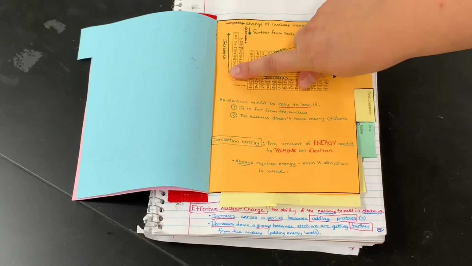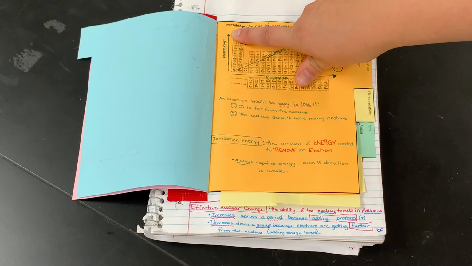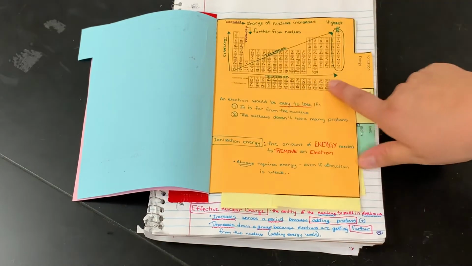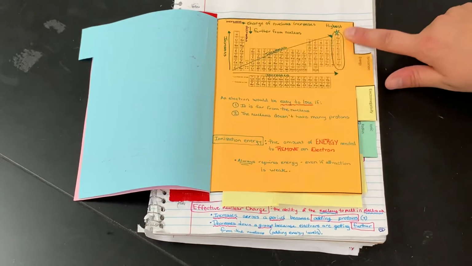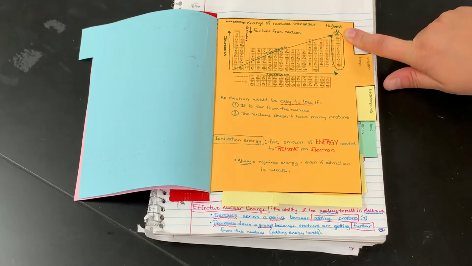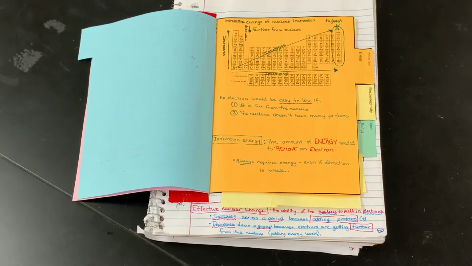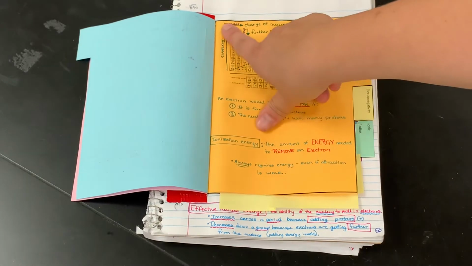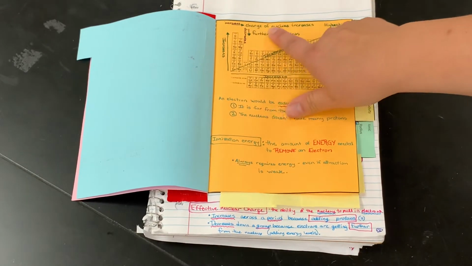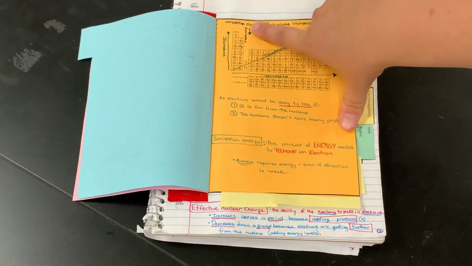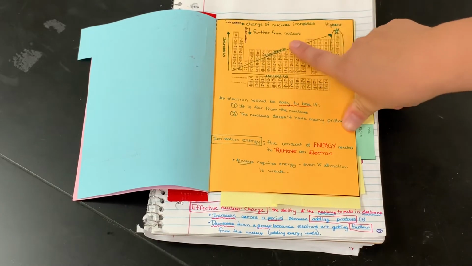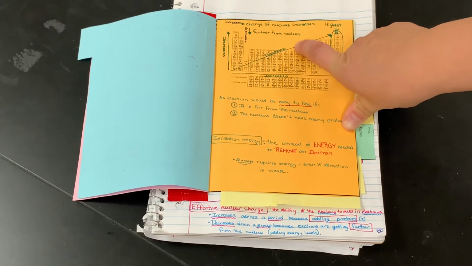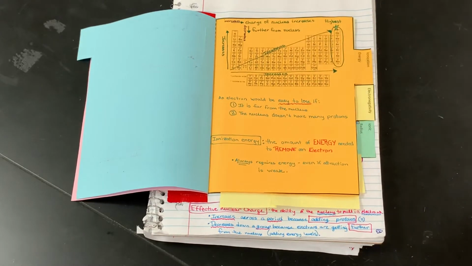So ionization energy increases as we go up a group. It increases as we go from left to right. It increases the closer we are to helium. So when you're trying to figure out which one has the higher ionization energy, ask yourself which one is closer to helium. It increases from left to right because the charge of the nucleus increases. It decreases as we go down the group because we are farther from the nucleus. We're adding energy levels and nuclear shielding, so it's going to decrease.